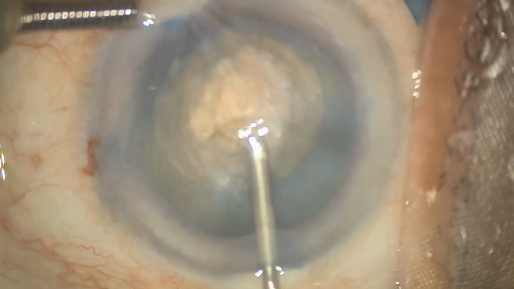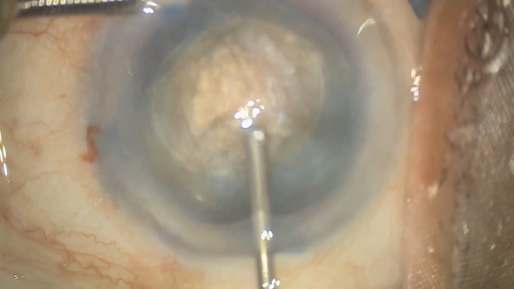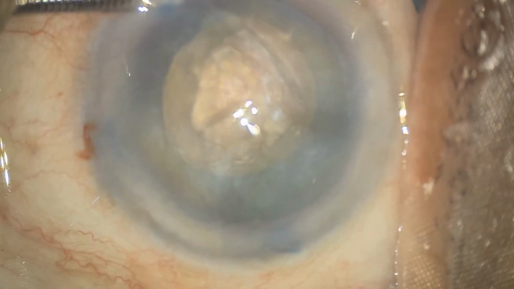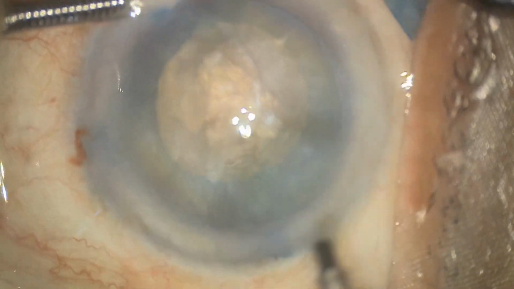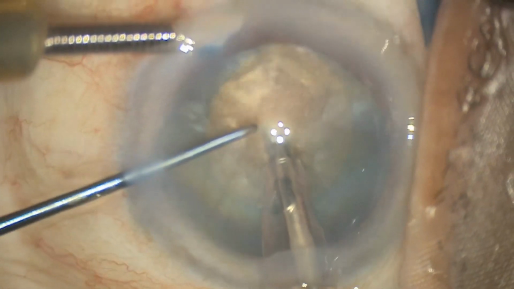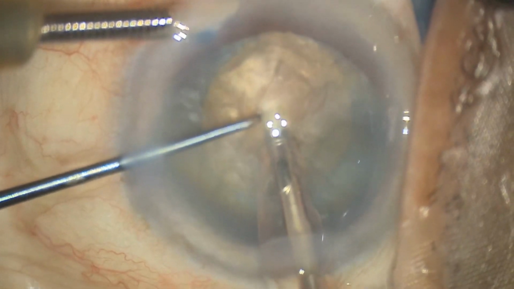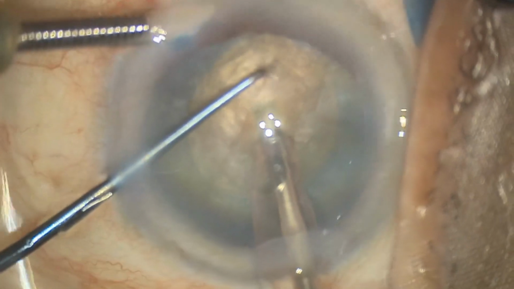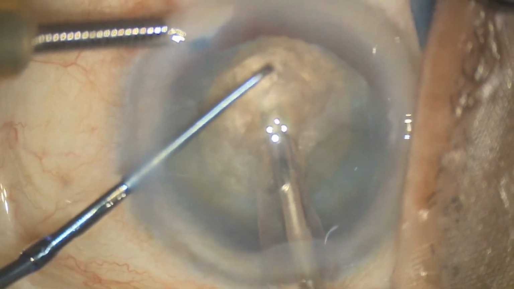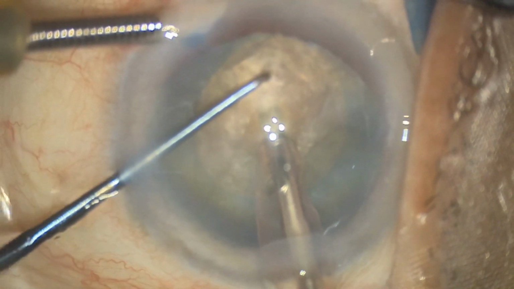This is a grade 3 sclerotic cataract, it looks white. I inject dispersive viscoelastic. I choose horizontal chop. In this case, I bury the phaco tip at a stiff angle. Once I lollipop the nucleus, I crack the nucleus.